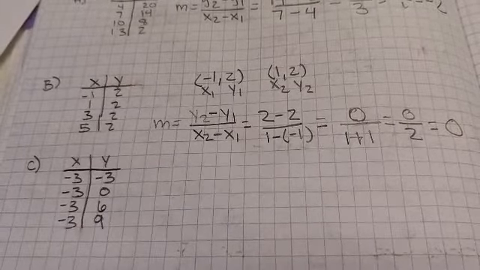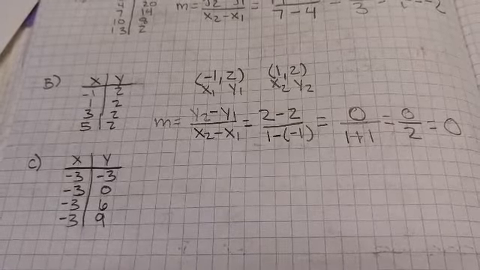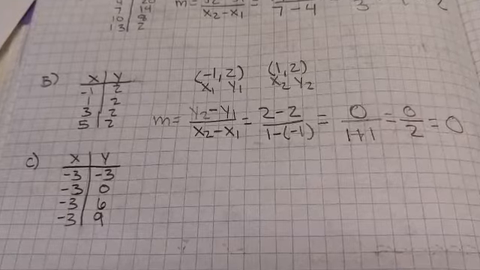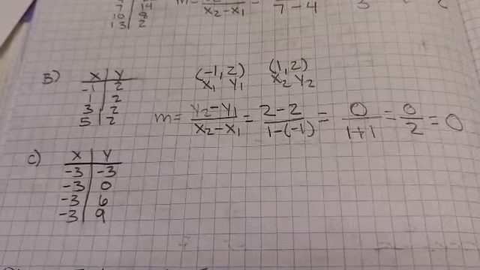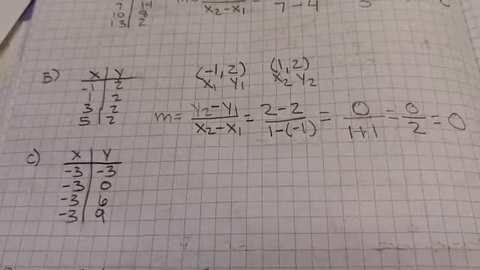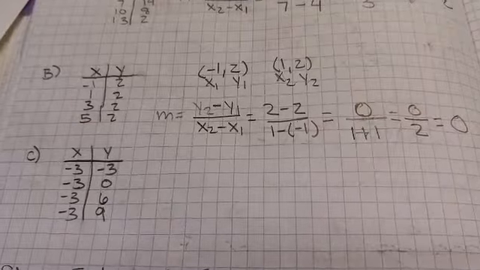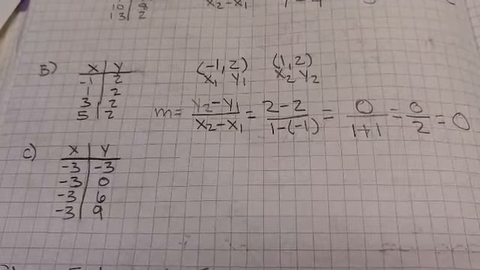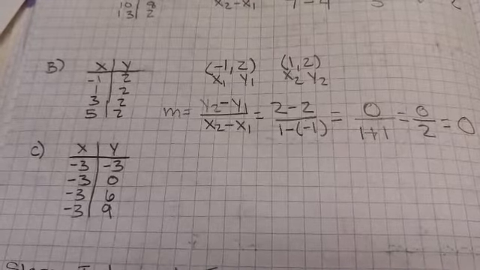Write them down. Label them as x1, y1, x2, and y2. Then plug them into m equals y2 minus y1 over x2 minus x1.